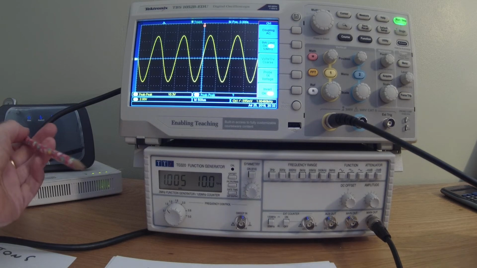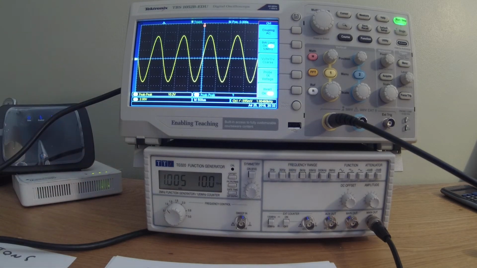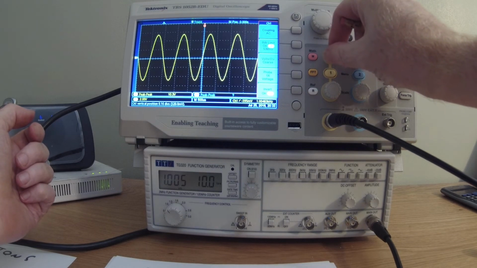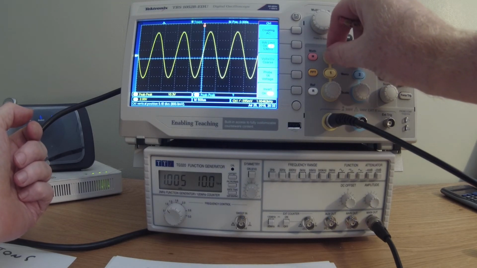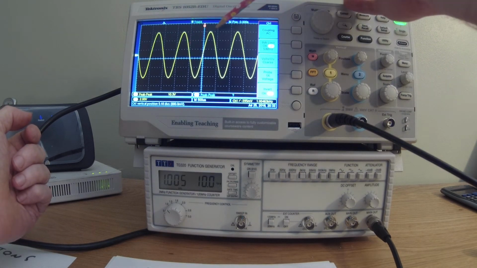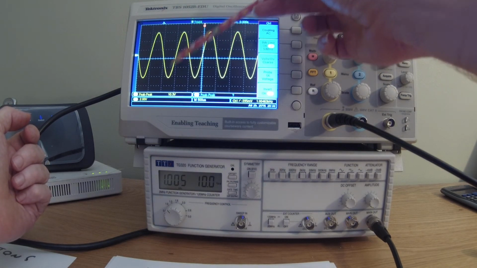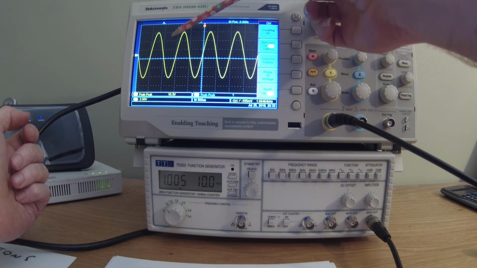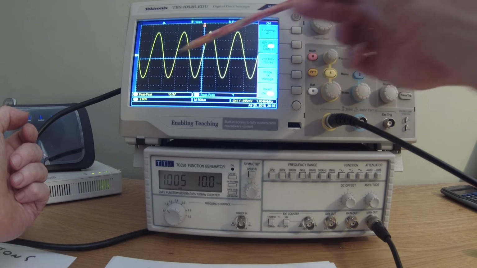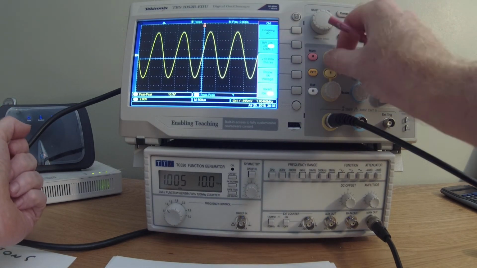Now you can also use the position adjustment here if you want to adjust up to the edge, to get the waveform on the edge of a division, if you feel it makes it easier to read. And you'll see there the waveform is just a fraction greater than the 5 divisions there. So you can do that as well.